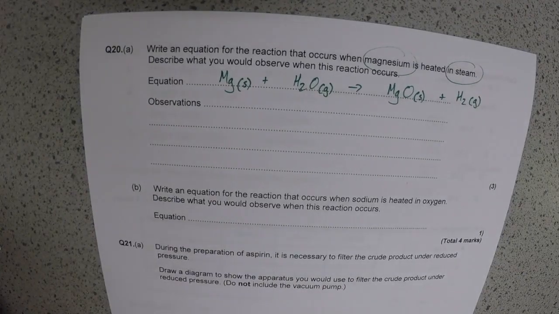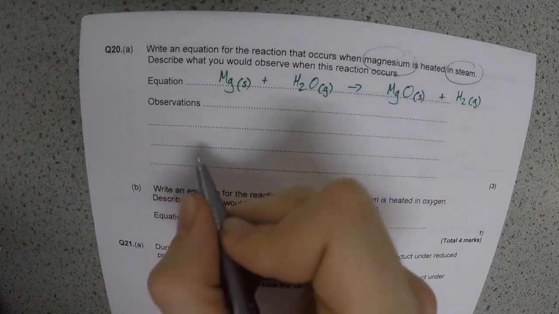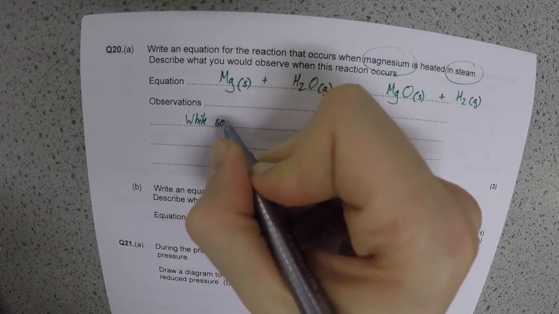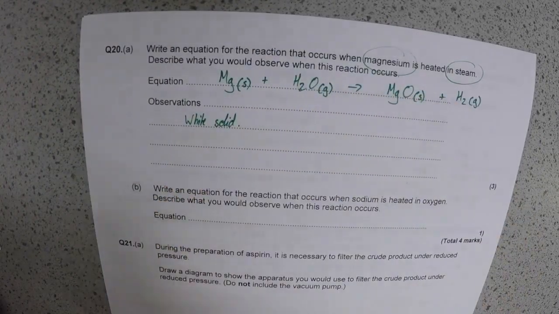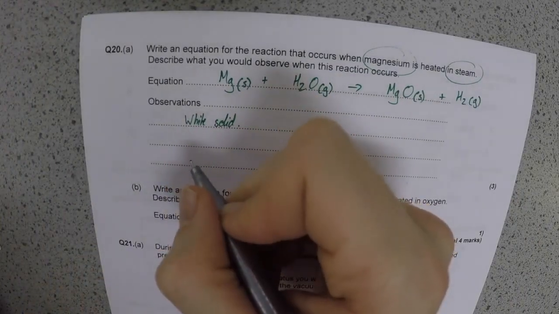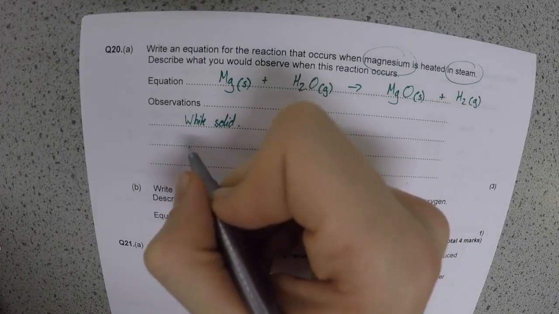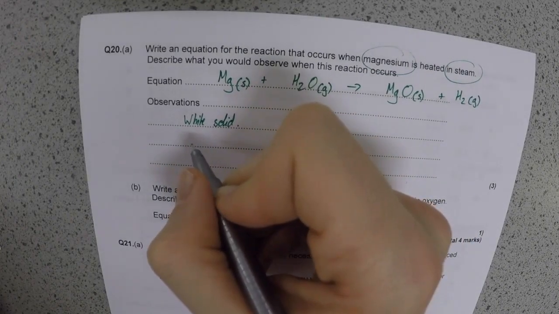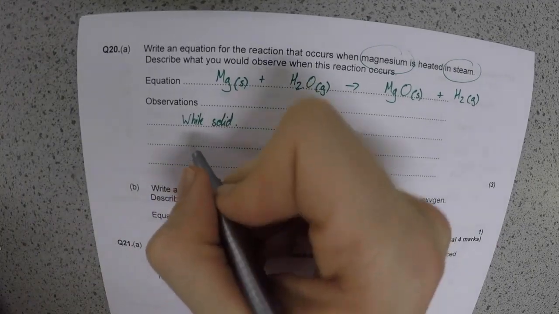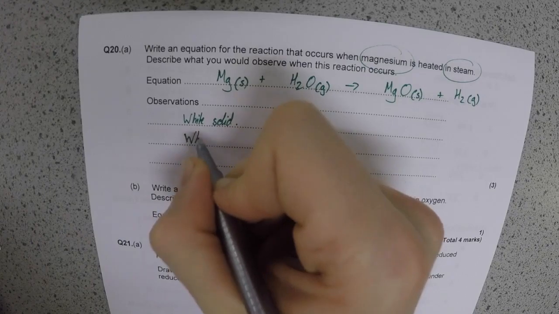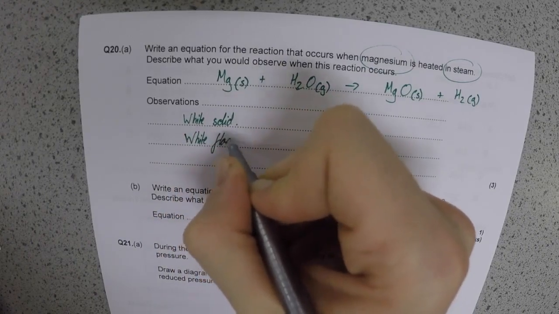Observations, well, what do we see? MgO, what do we know about that? That is a white solid. With these period 3, if in doubt, go for white. 9 times out of 10, we're looking at something that is white. So I've got a white solid, and also I've got my magnesium. When we burn magnesium, it's going to be a white flame.